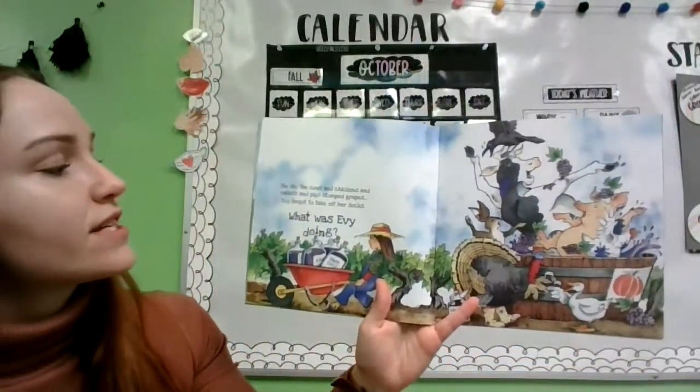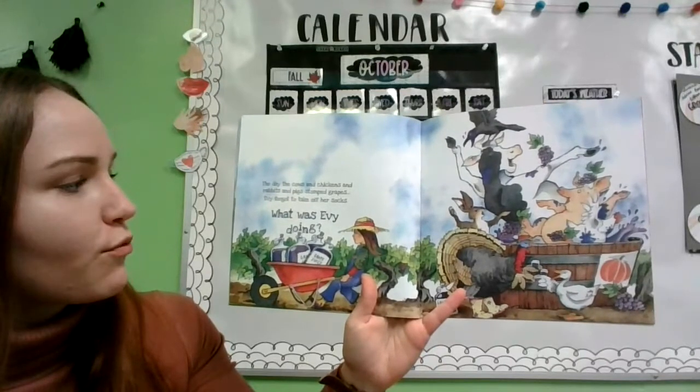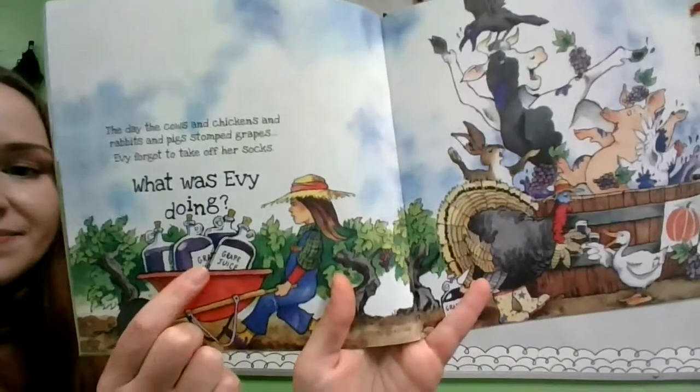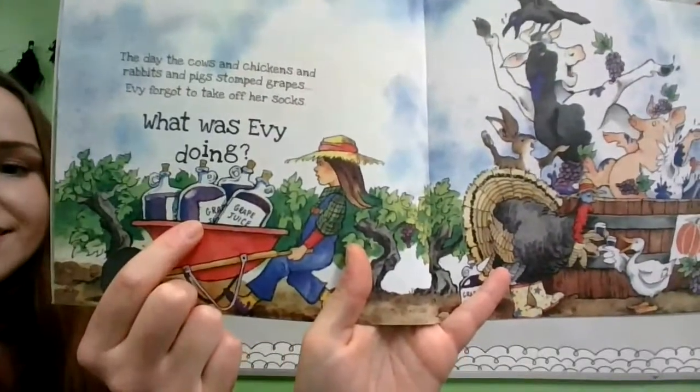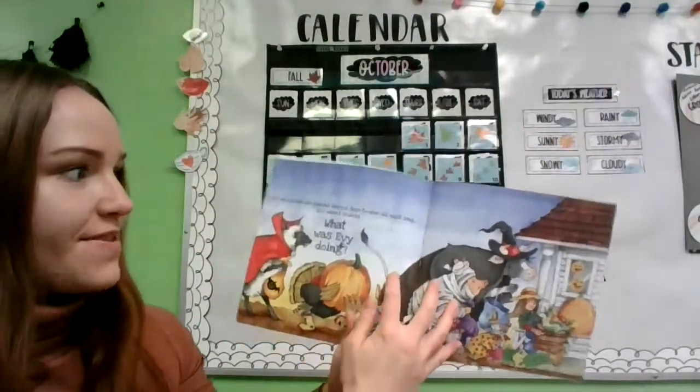The day the cows and chickens and rabbits and pigs stomped grapes, Evie forgot to take off her socks. What was Evie doing? She's making grape juice. She's getting ready for something.